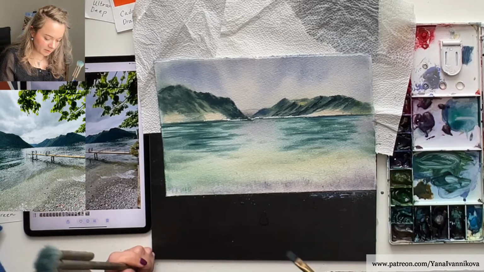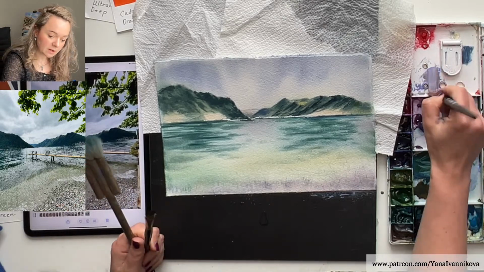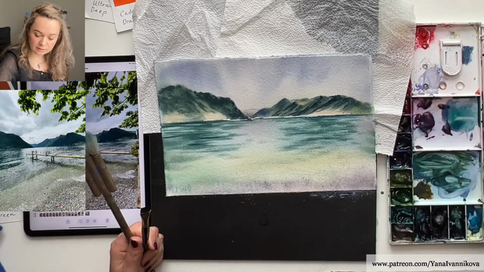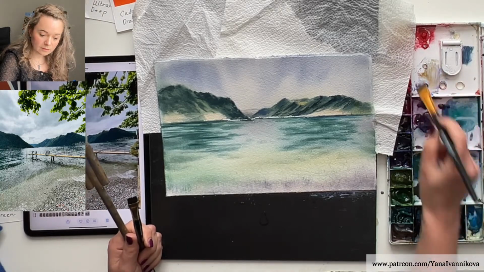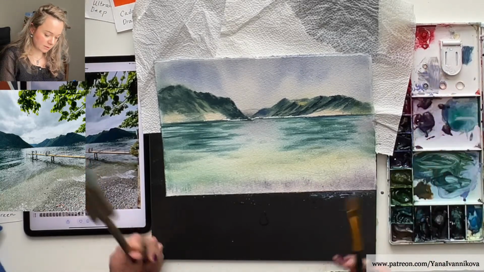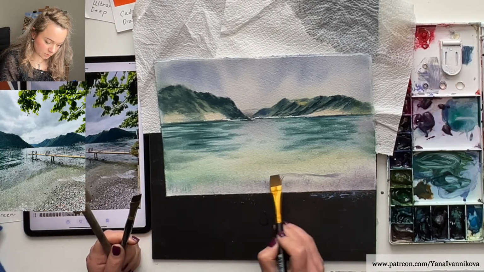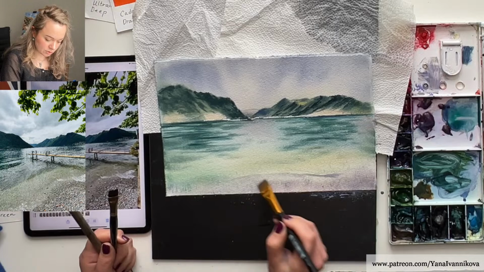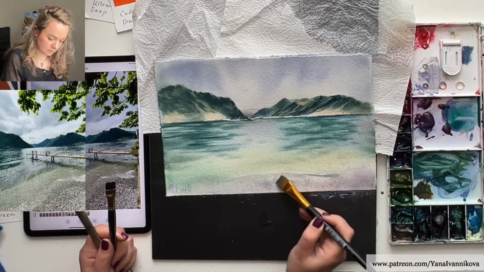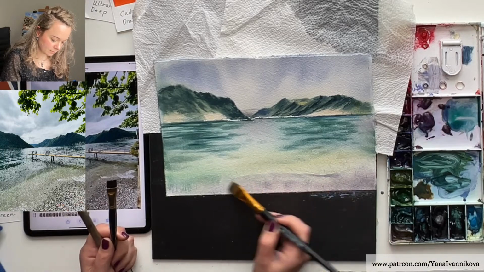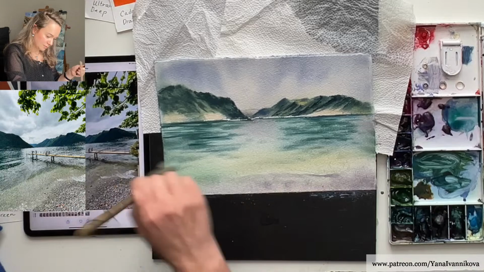So I'm adding a bit of the shadow effect. For that I'm taking the same color, which is lavender, and a bit of ochre. Very thick consistency, and under this kind of water I'm adding a bit of this shadow effect. Not everywhere, that's important, because then it will look cut out.